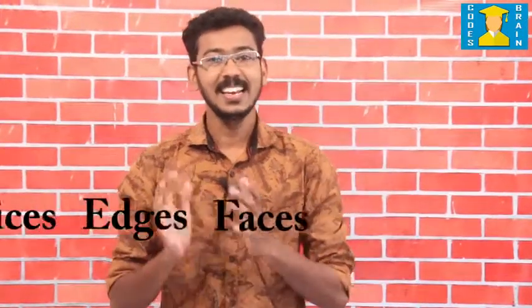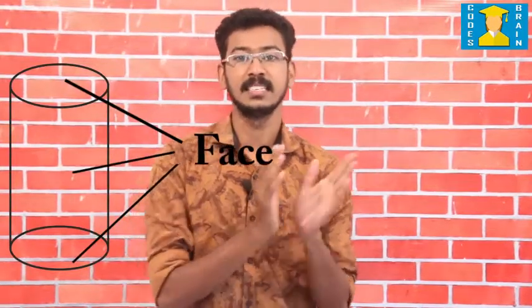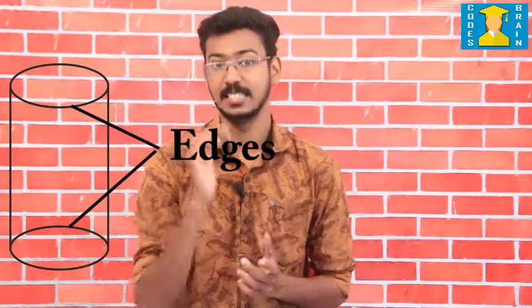Now, let us check faces, edges and vertices of some shapes. Consider a cylinder as given in the figure. A cylinder has three faces: at the top, bottom and the cylindrical surface. It has two edges. A cylinder has no vertices since it has a cylindrical surface.